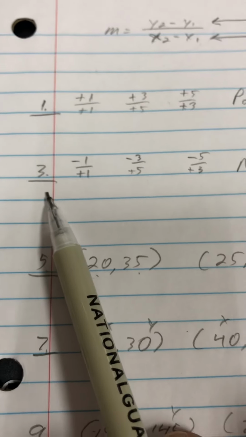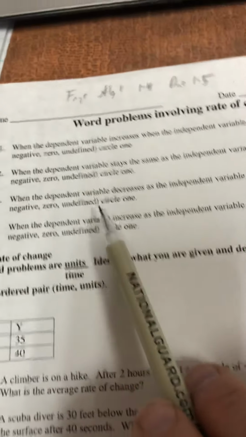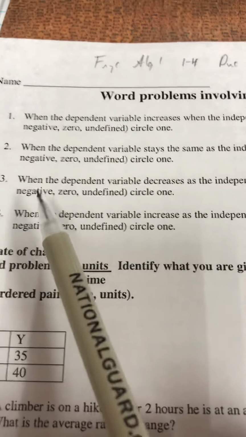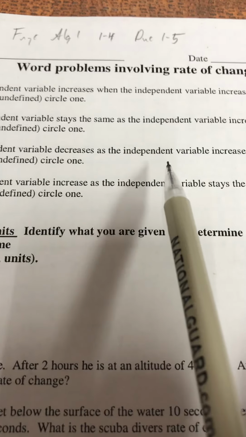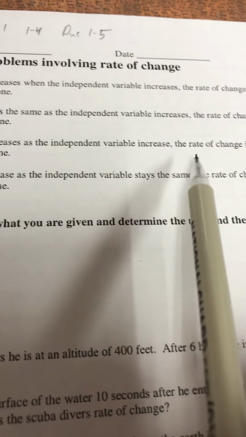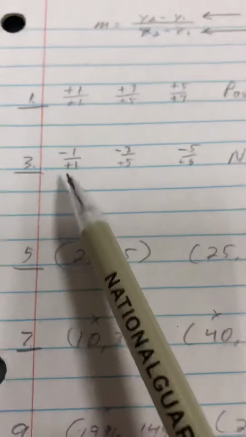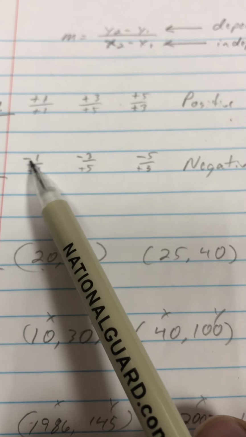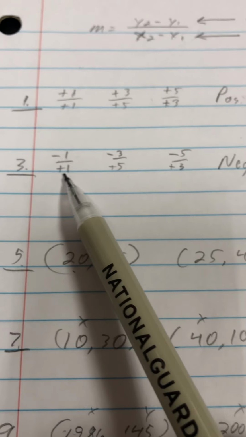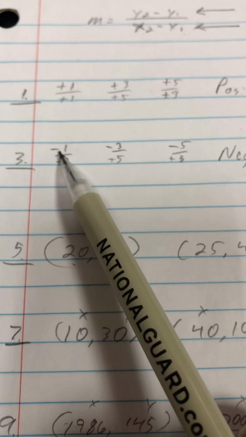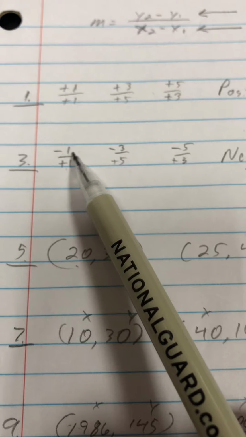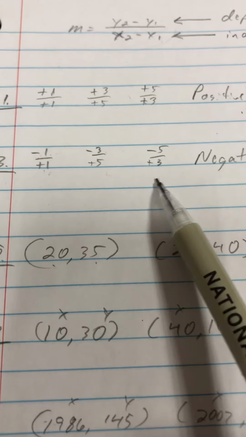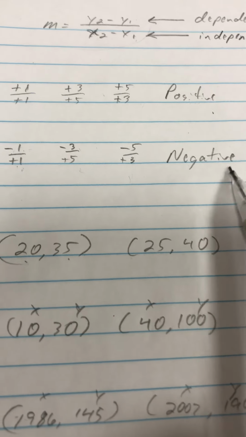For number 3, and guys, slow this down as needed, and pause this as needed. When the dependent variable decreases as the independent variable increases, the rate of change is what? Well, take a look at this. The dependent is decreasing and the independent is increasing. I just used 3 examples. Notice that all of these would be negative.